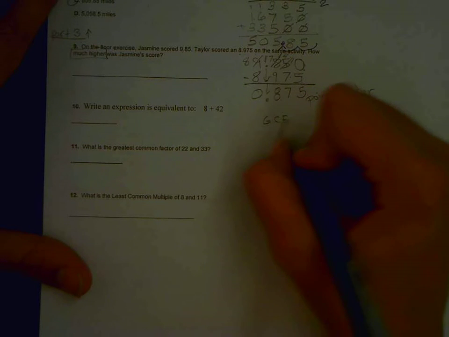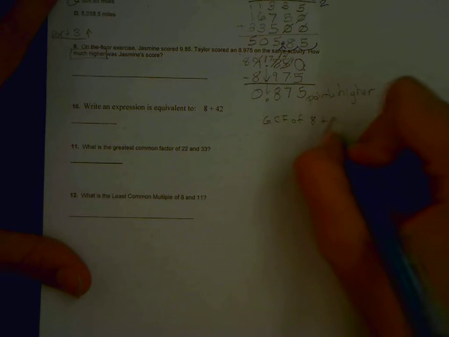Number 10 says write an expression that is equivalent to 8 + 42. This is doing the GCF, pulling it out using the distributive property. We first need to find the GCF of 8 and 42.